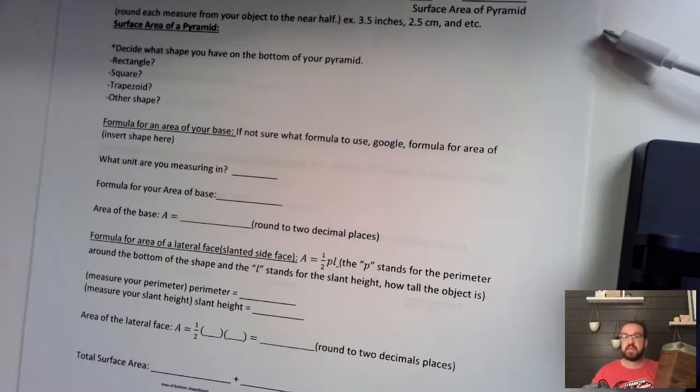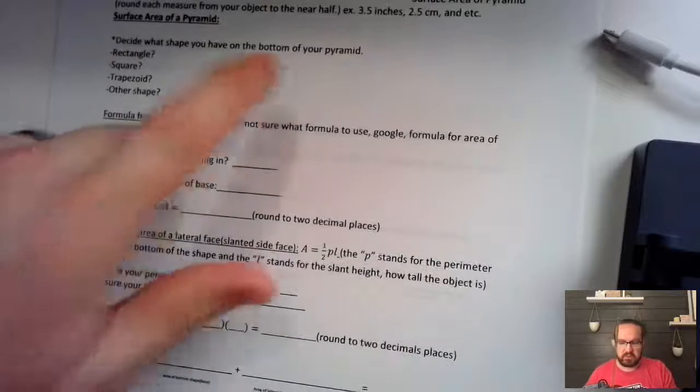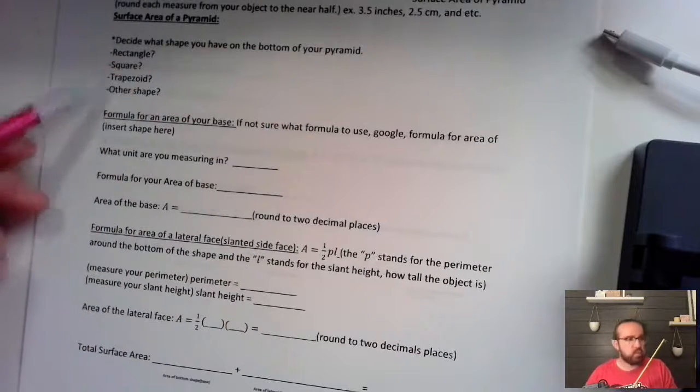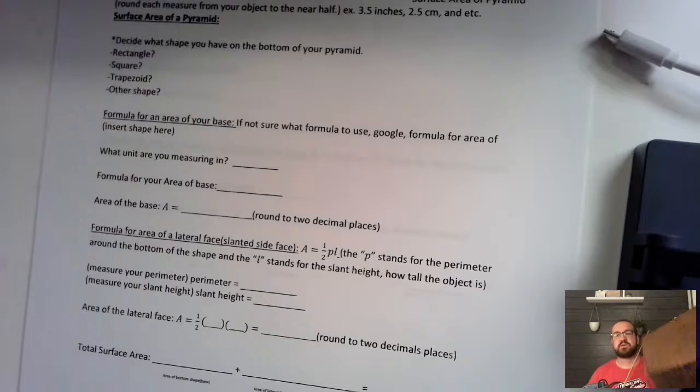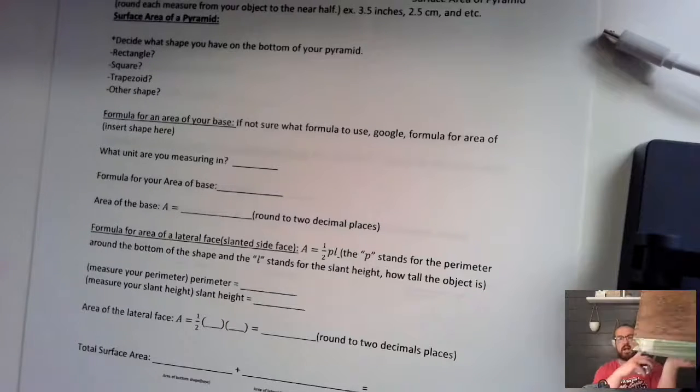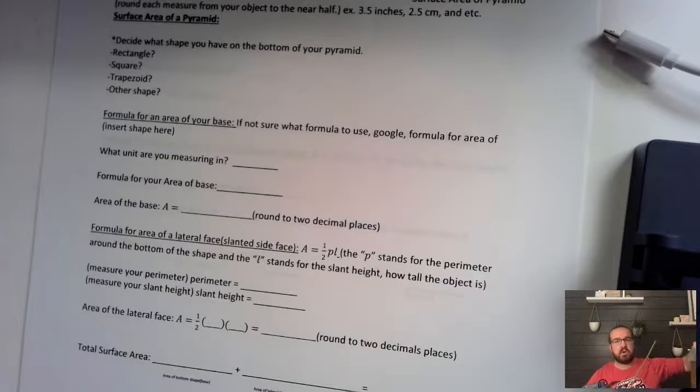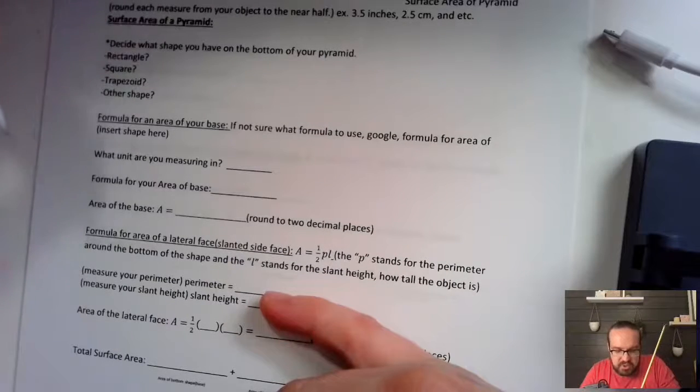Now again, if you need something to help you measure, I'm not looking for exact measurements, like to the precise measure. This is more of a hands-on activity. Alright, so I've got my tape measure, just the first thing I grabbed. And it looks like we're doing a pyramid first. So I decide what shape the bottom of my pyramid is. The bottom here looks to be either some type of rectangle or square. I'm not sure if it's a square, so I'm going to just put rectangle there.